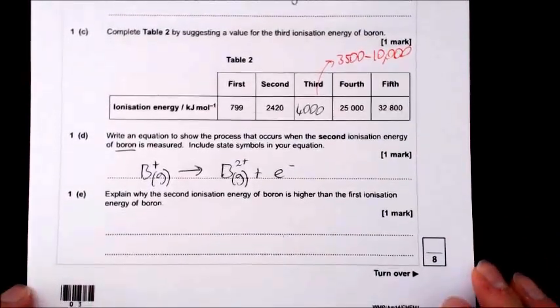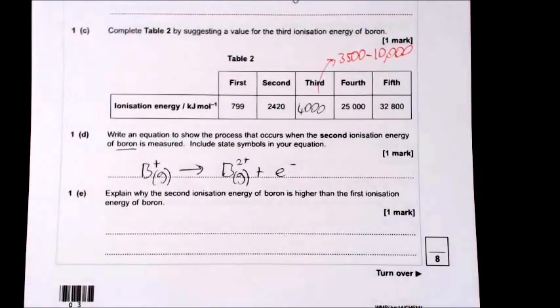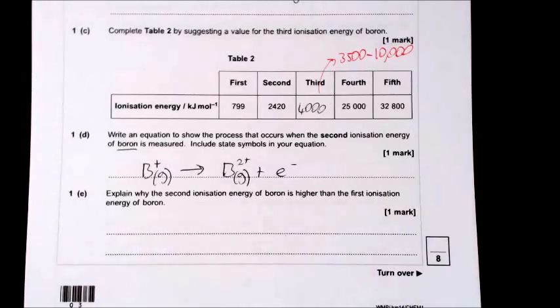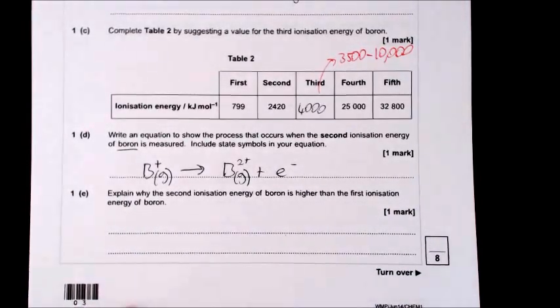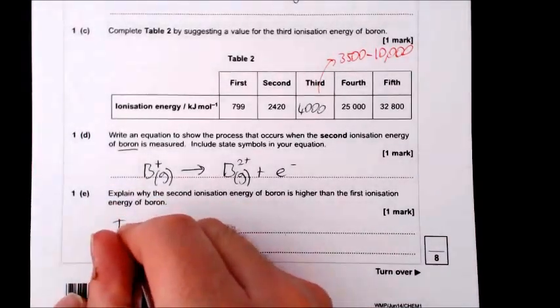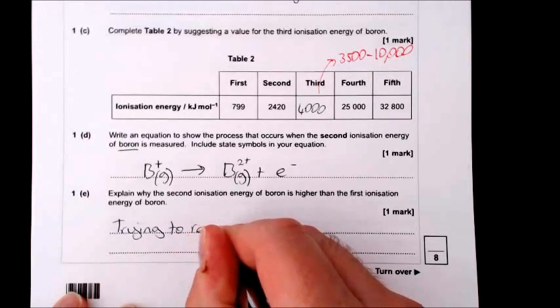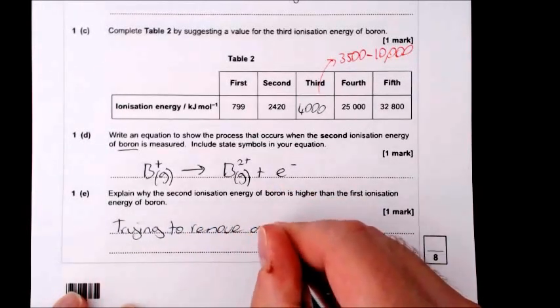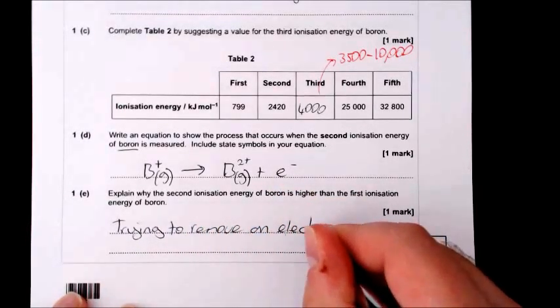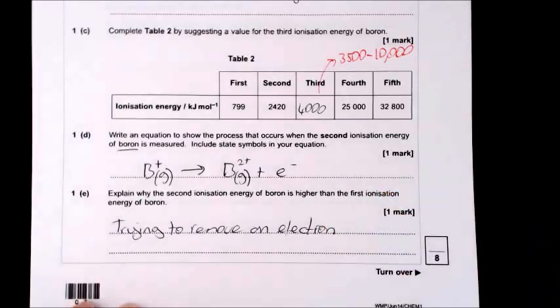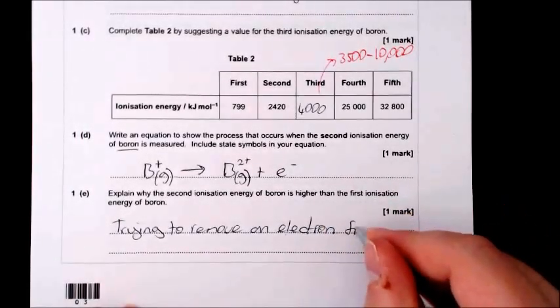Okay, and the final question, number 1, says explain why the second ionization energy of boron is higher than the first ionization energy of boron. And the main reason is we are trying to remove an electron. So write this down on here. There you go. We're trying to remove an electron from a positive ion.